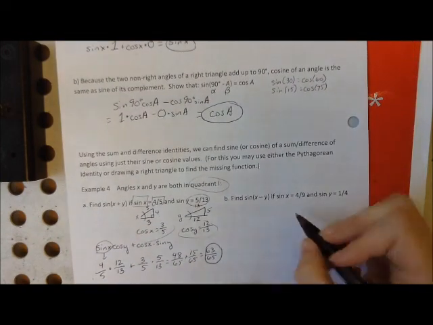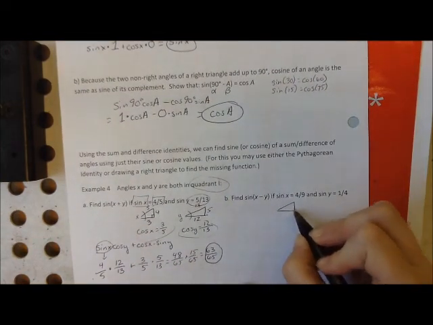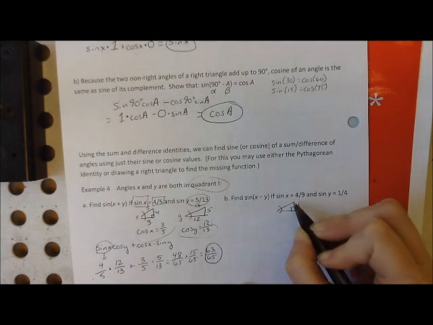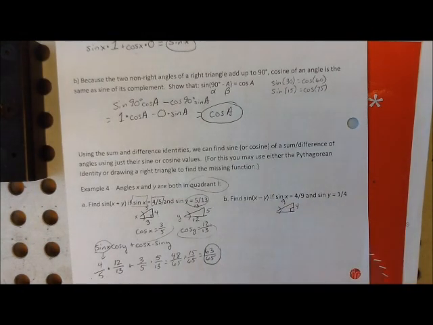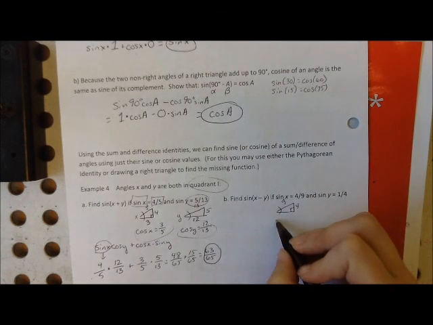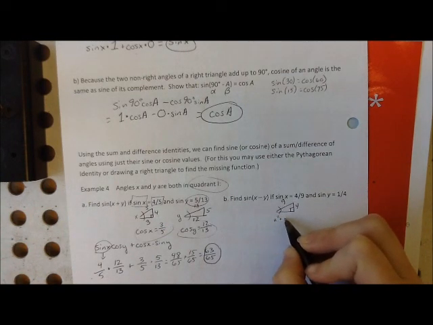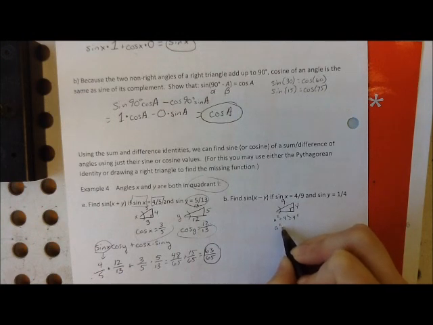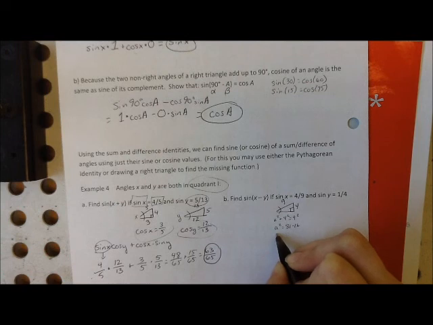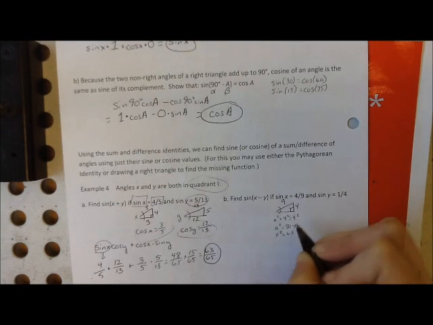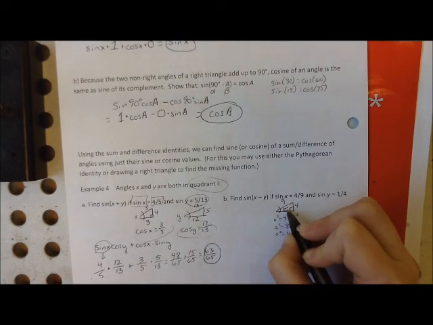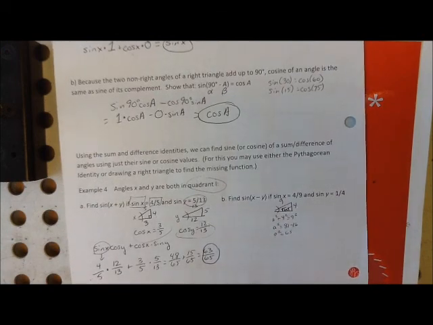Last one. Again, we're going to draw the triangle. 4 and 9. This one's not a Pythagorean triple. So we need to do a squared plus b squared equals c squared. a squared will be 81 minus 16, or 65. That means this missing side length is the square root of 65.